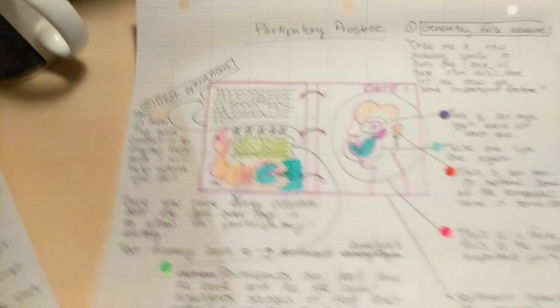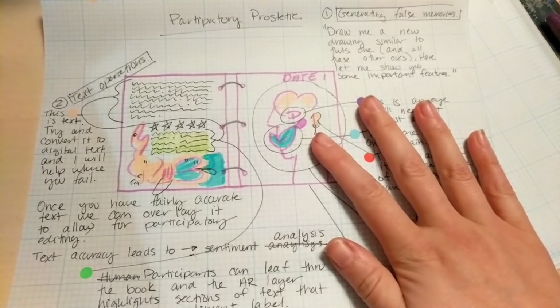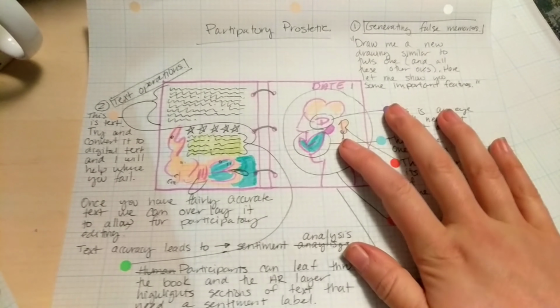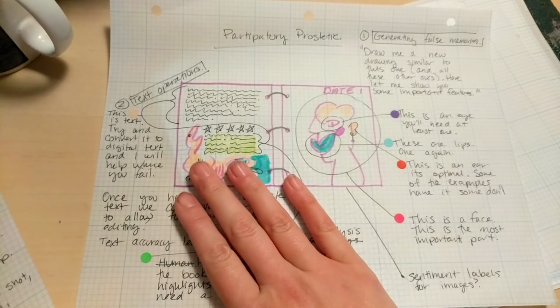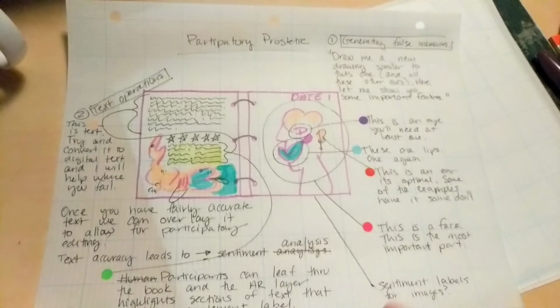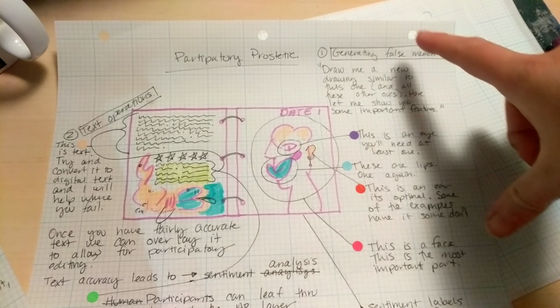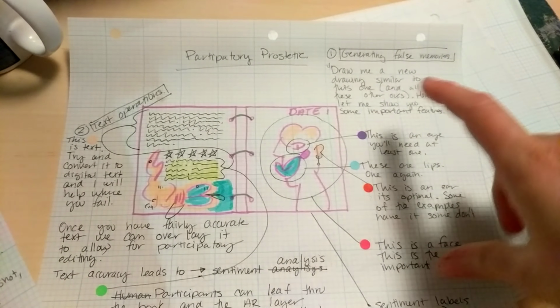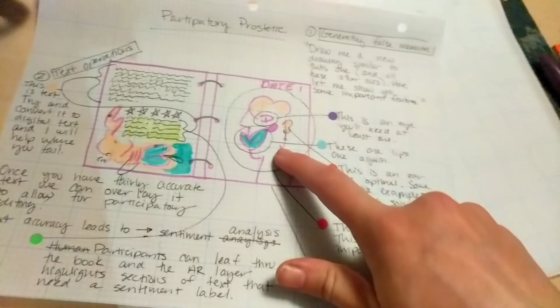And there are two ways that I want people to be able to participate in the project. One is by generating false memories, and the other one is contributing labels. Lots of different kinds of labels. So to generate false memories, I want a new drawing similar to this one and a bunch of other ones that me and fellow audience members have put into this category.